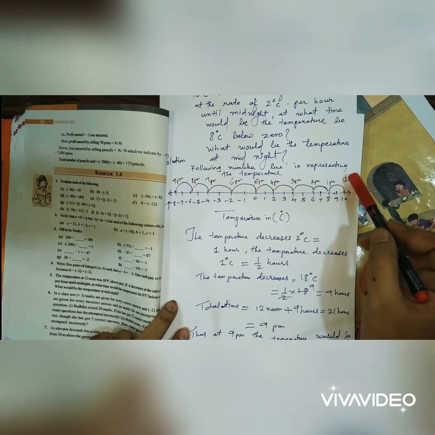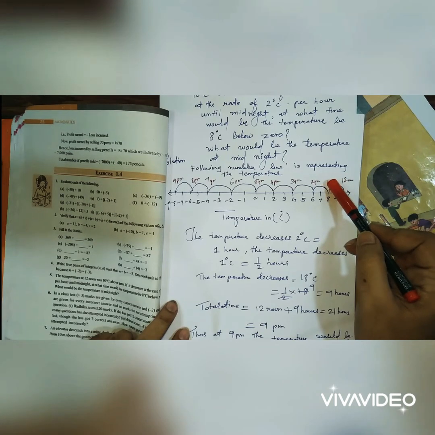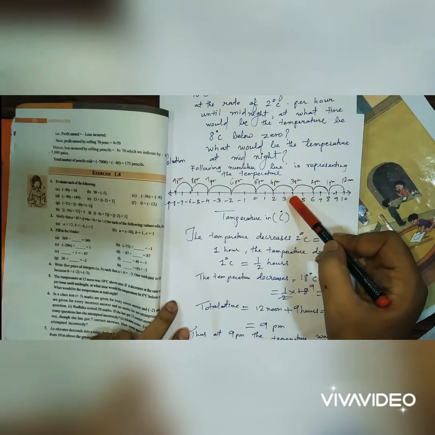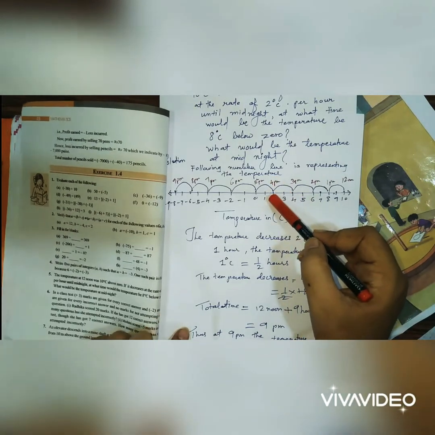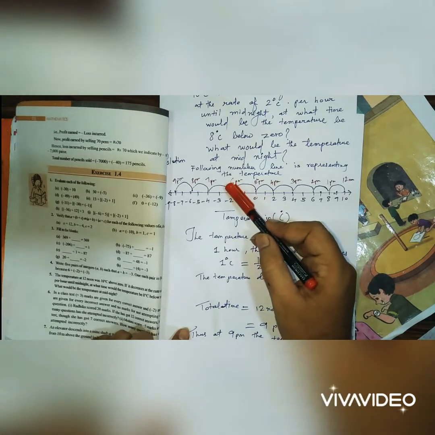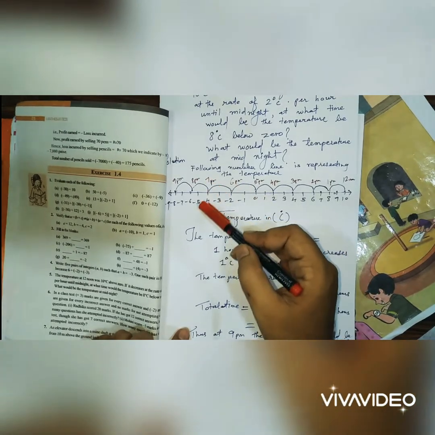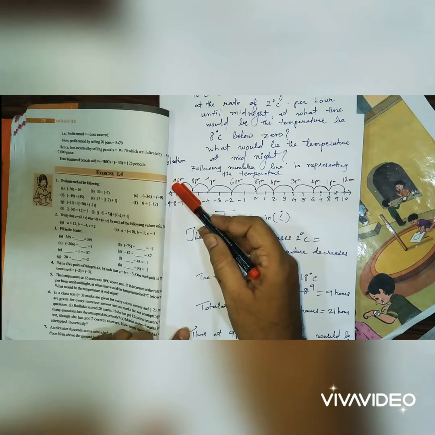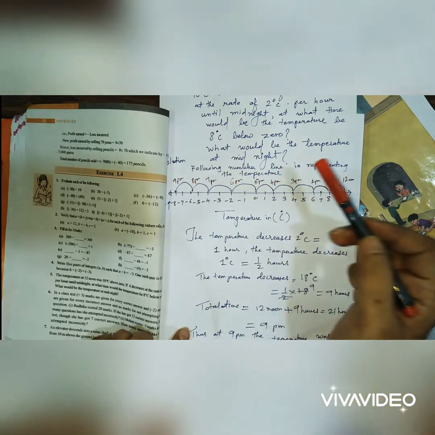So it was 10 at 12 noon. Then at 1 o'clock it was 8. At 2 o'clock it was 6. At 3 o'clock it was 4. At 4 o'clock it was 2. At 5 o'clock it was 0. At 6 in the evening it was minus 2. At 7 in the evening it was minus 4. At 8 in the evening it was minus 6. At 9 in the evening it was minus 8.